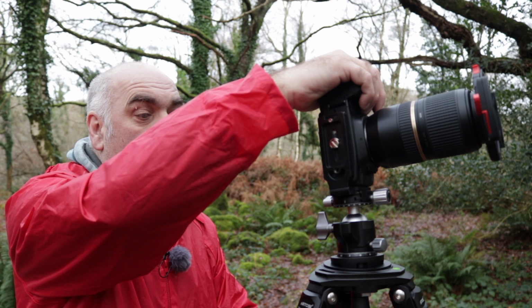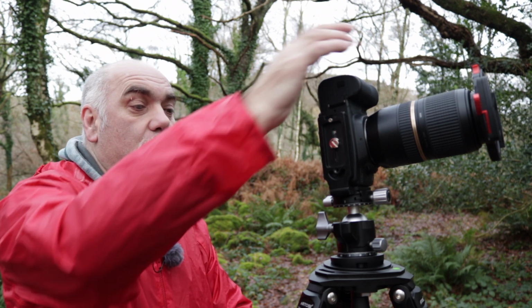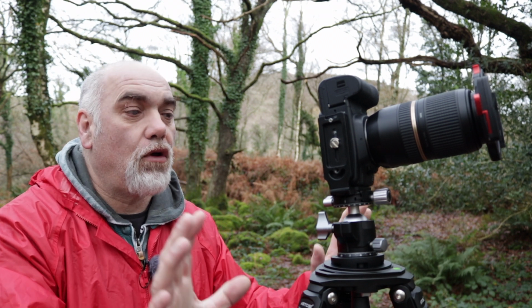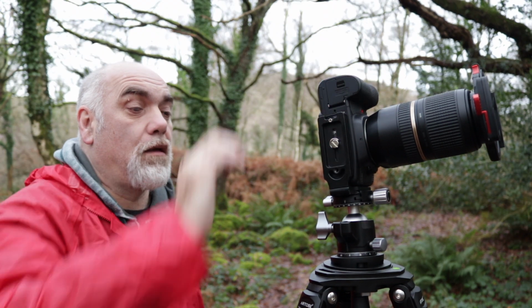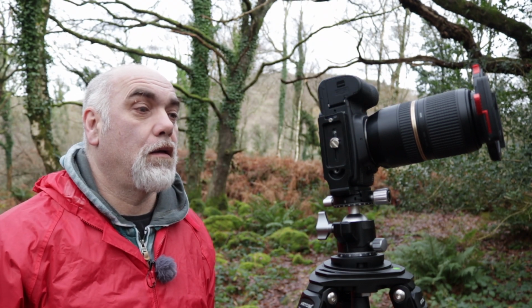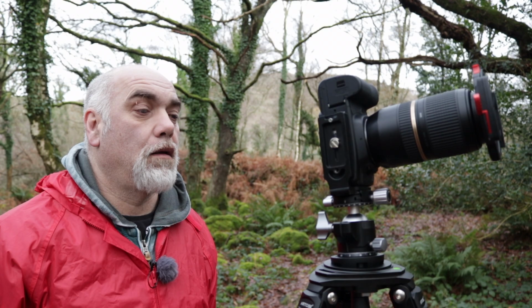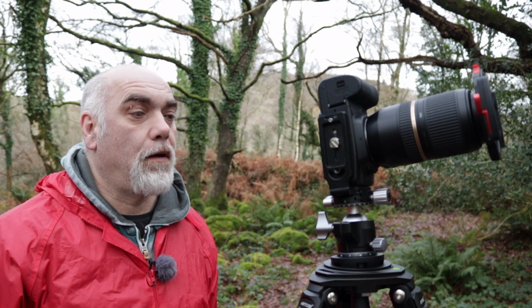Now, again, I'm underexposing by a whole stop. What else can I say about this image? Not a lot really. The background is basically lots of trees and the sky. So I'm just going to take it. And there we go.